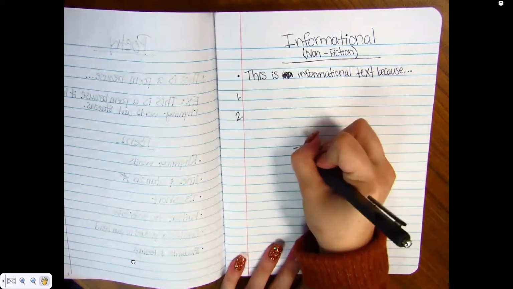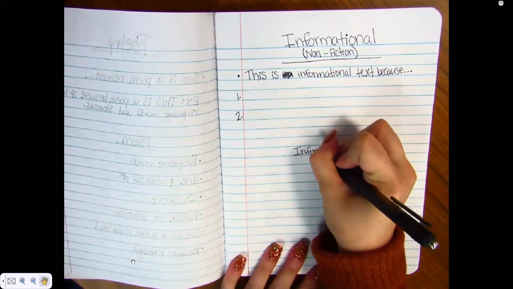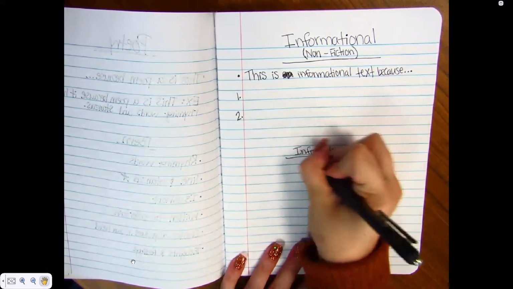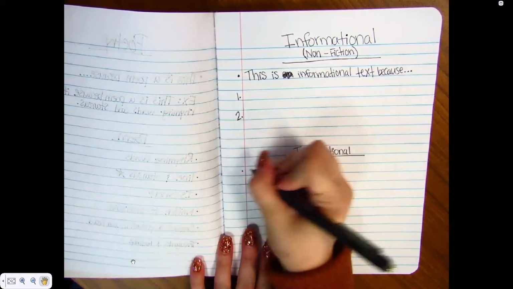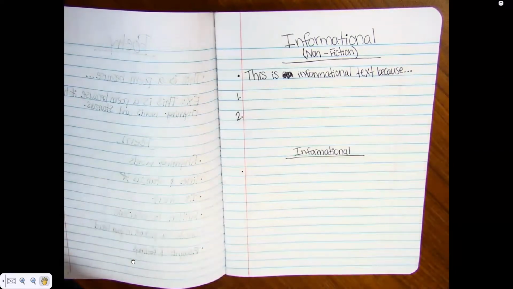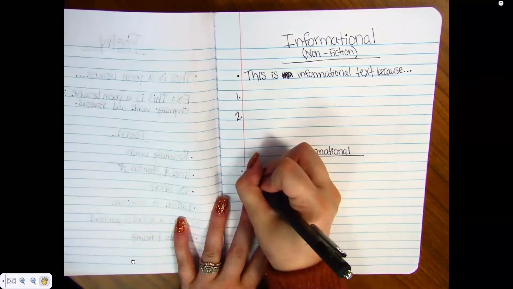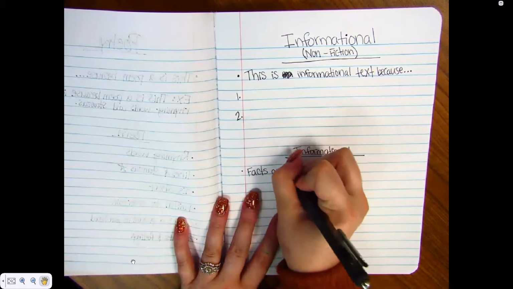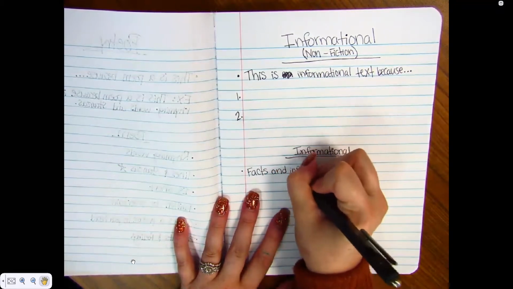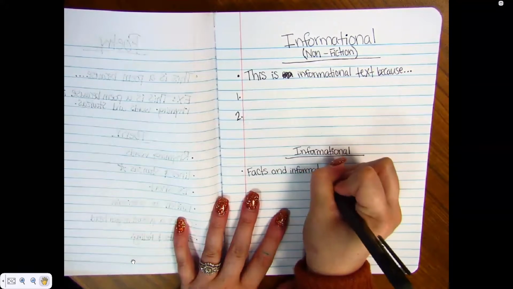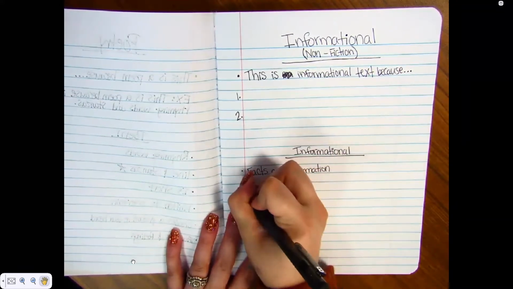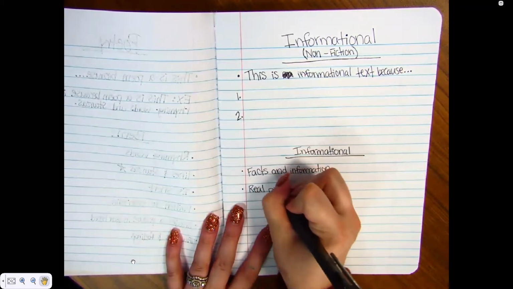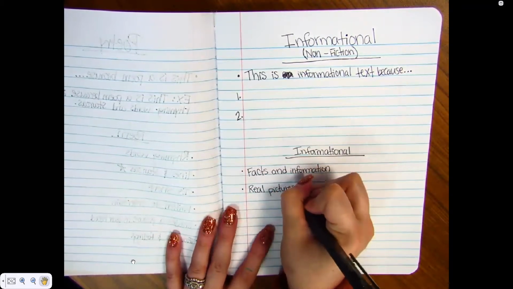We're not going to write all of them, but we're going to write a few of them down. So when we're reading independently, we remember what they are. So we look for facts and information. We look for real pictures.